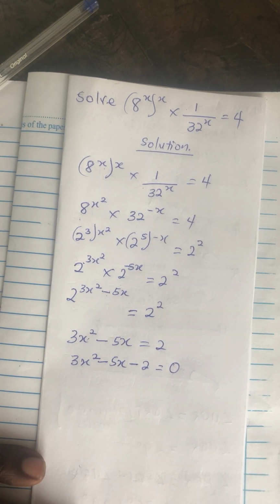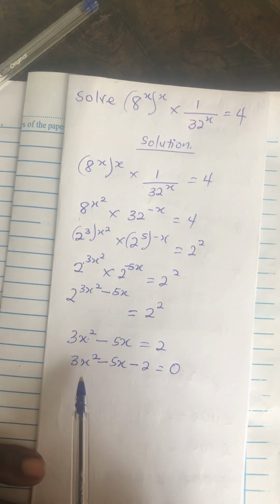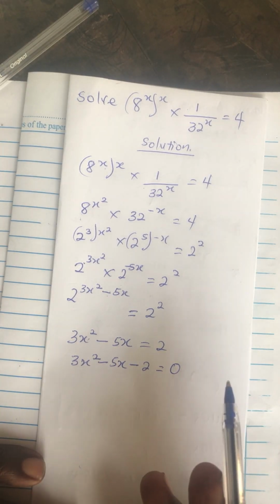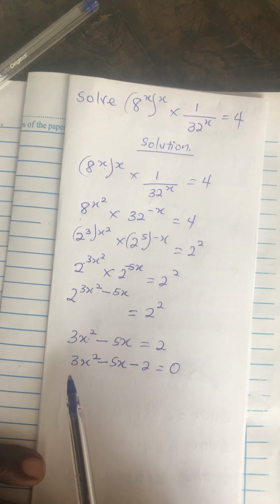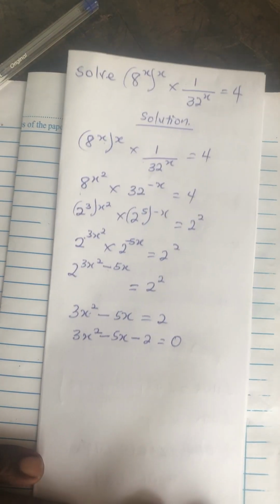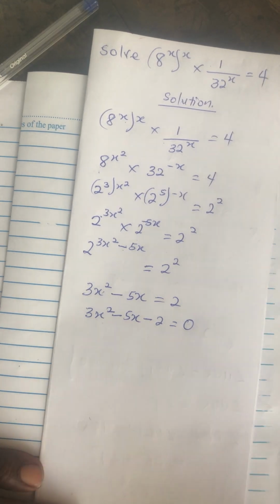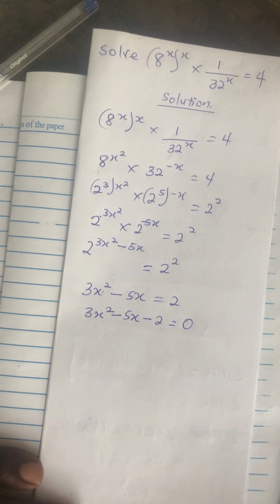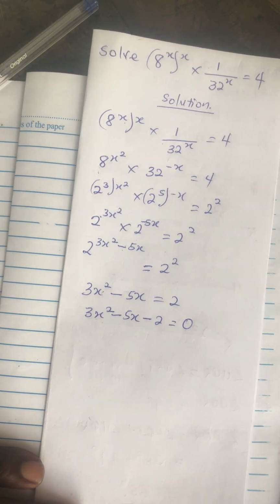From here, we are factorizing. Now what do we do? Remember, the coefficient of x squared must be 1. If it is not 1, it means you must multiply the coefficient of x squared by the constant term. Then from there, we find two numbers. When we multiply, we get the product of AC. When we add, we get the coefficient of x, which is the b in the equation.